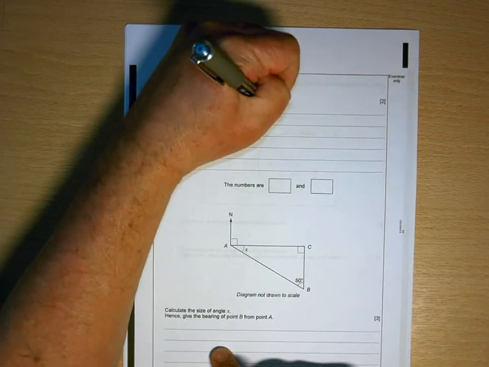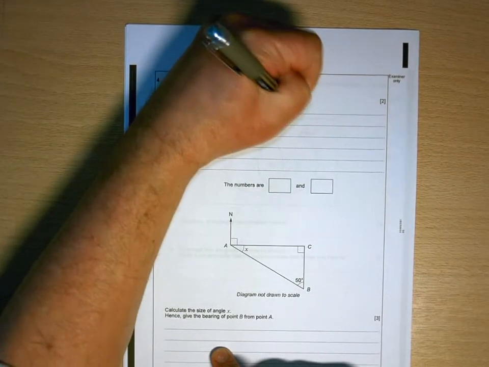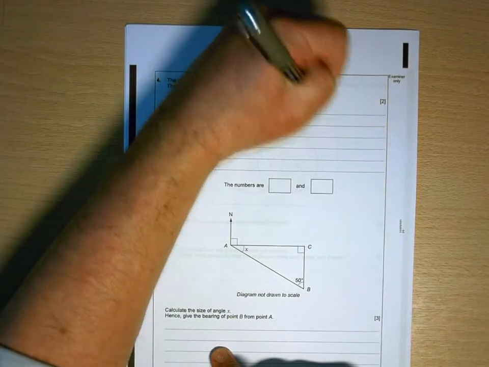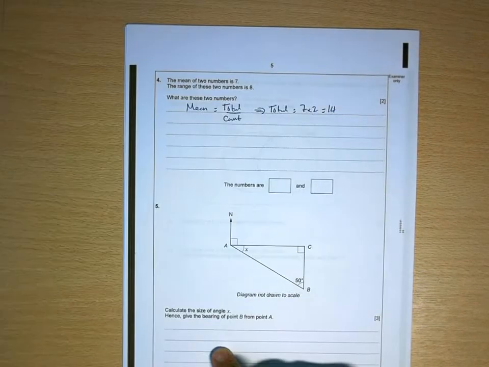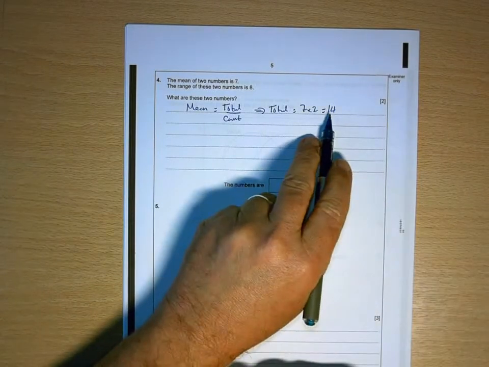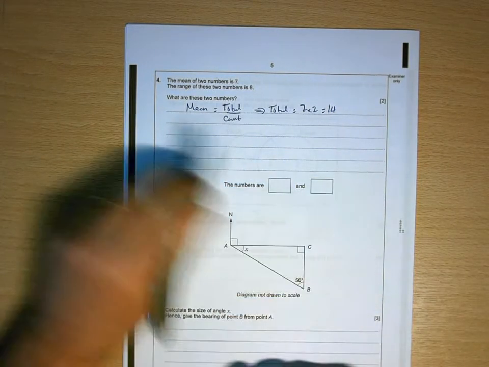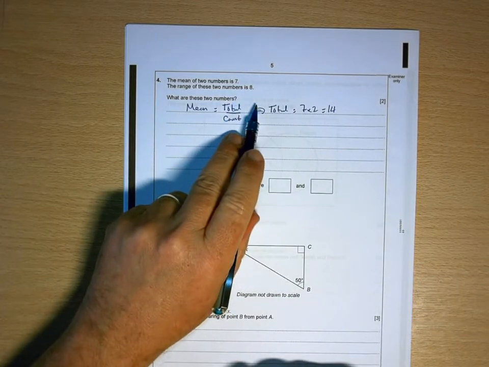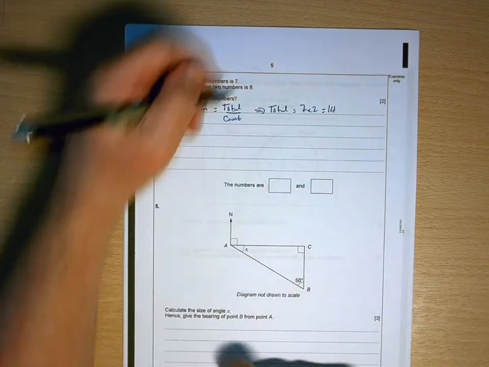The total will be the mean, which is 7, times 2, which is 14. So my numbers have to add up to give 14. And the range is the biggest take away the smallest, so they have to take away, because there's only 2 of them, to give 8.